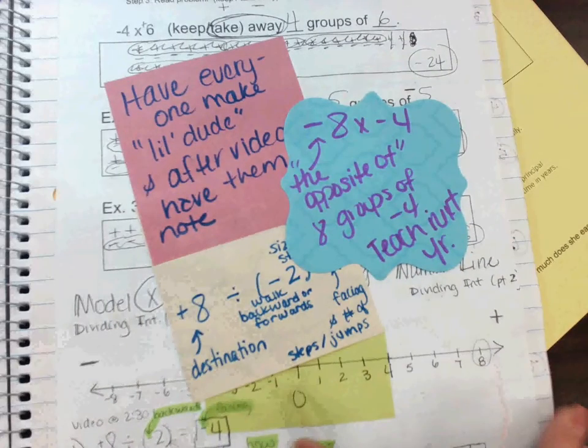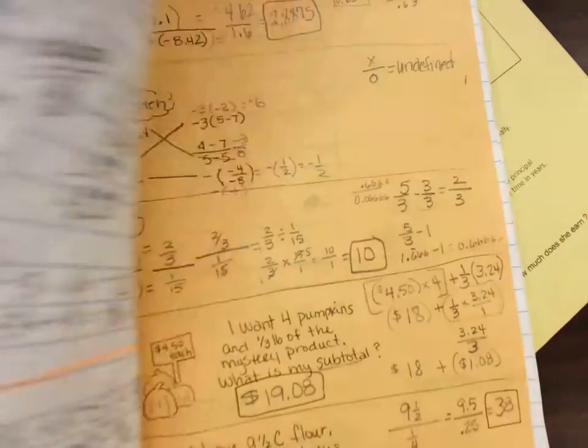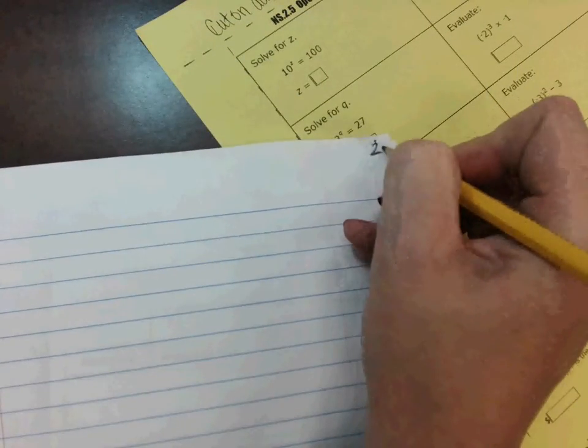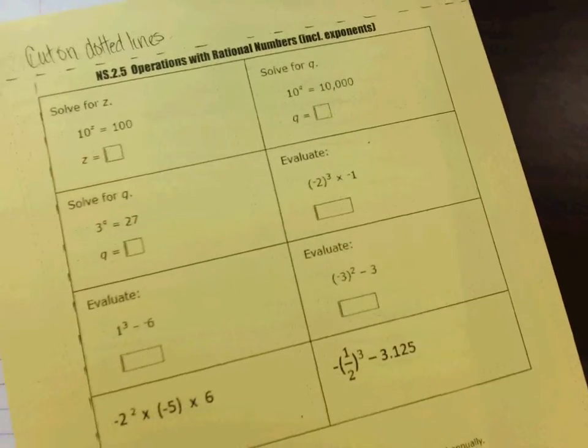And I'm, of course, going to put that it's objective 2.4 in my notebook. Then turn to your right past your exponents page, which was 20, and this is going to be 21. And then when you're done, you can trim out your paper and glue it in.